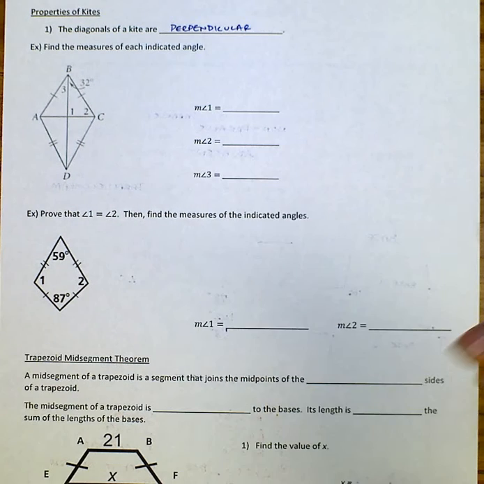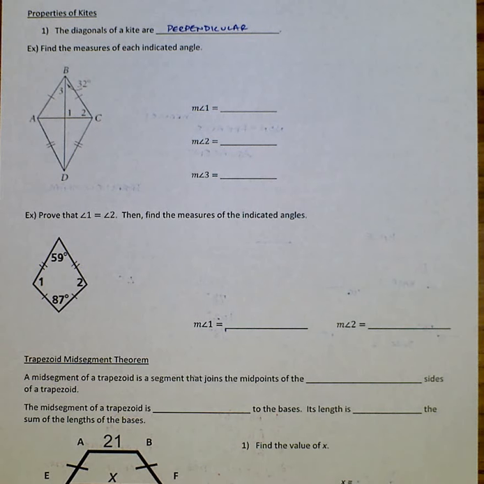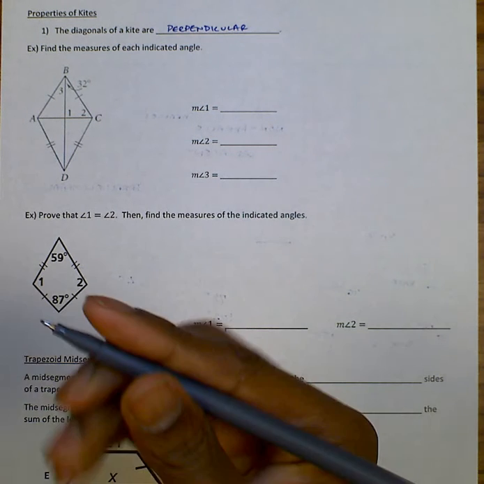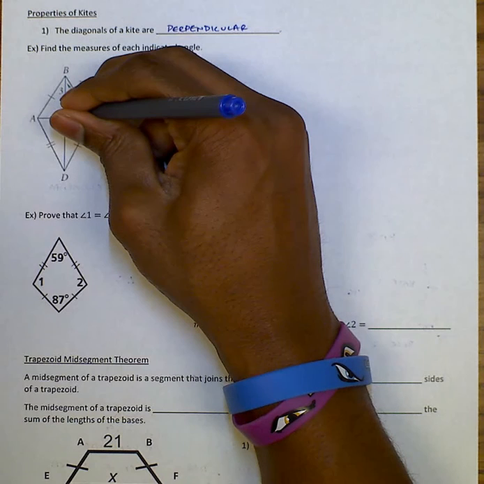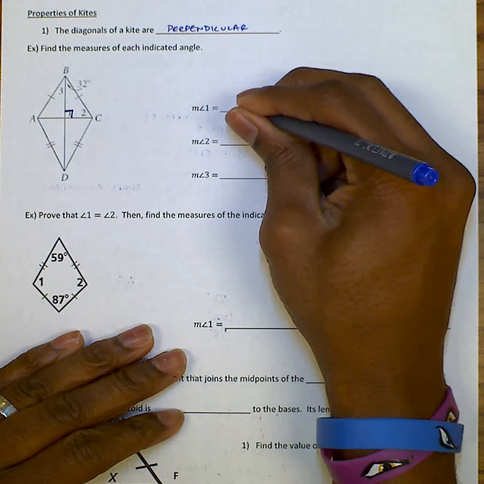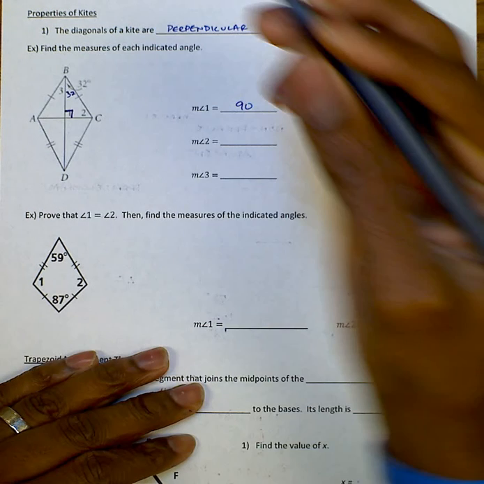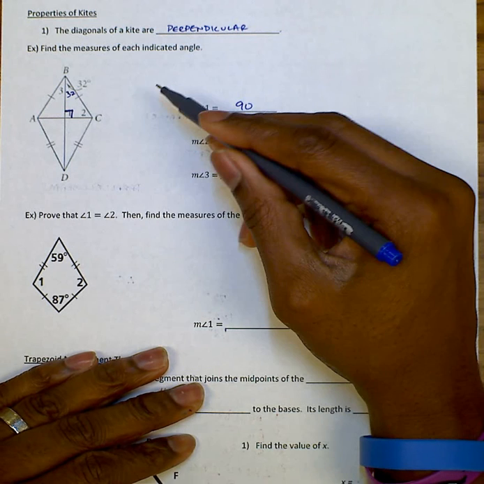Diagonals of a kite are perpendicular. This problem asks us to find the measure of each indicated angle. We can do that given enough information. So first of all, we know the diagonals are perpendicular, so angle 1 is 90. They tell us that this is 32. So we can find that the measure of angle 2 should be 58.